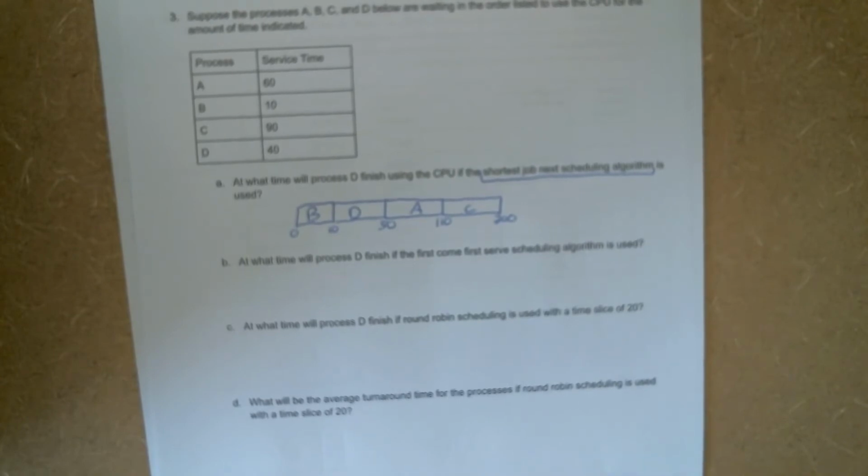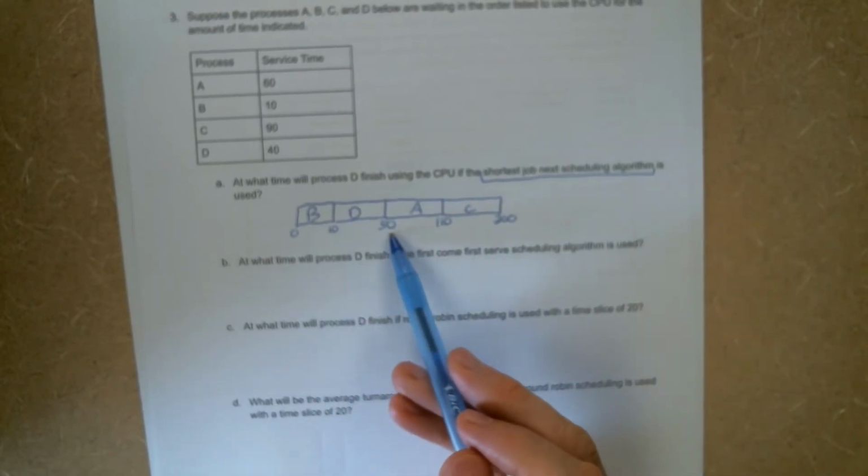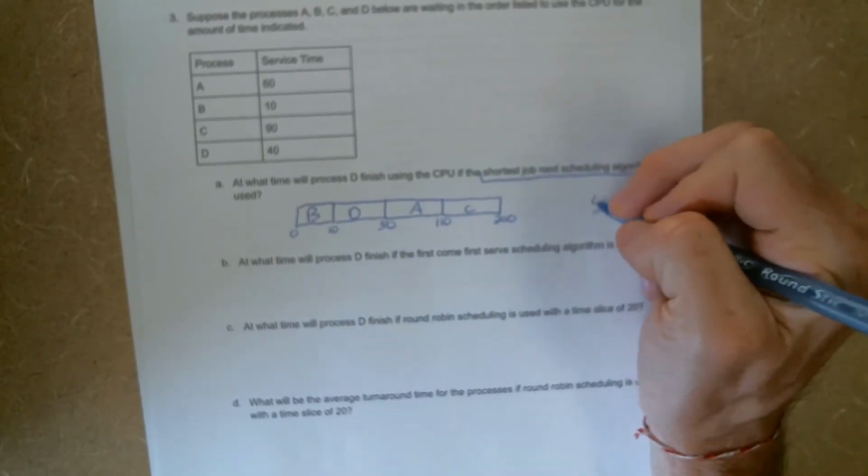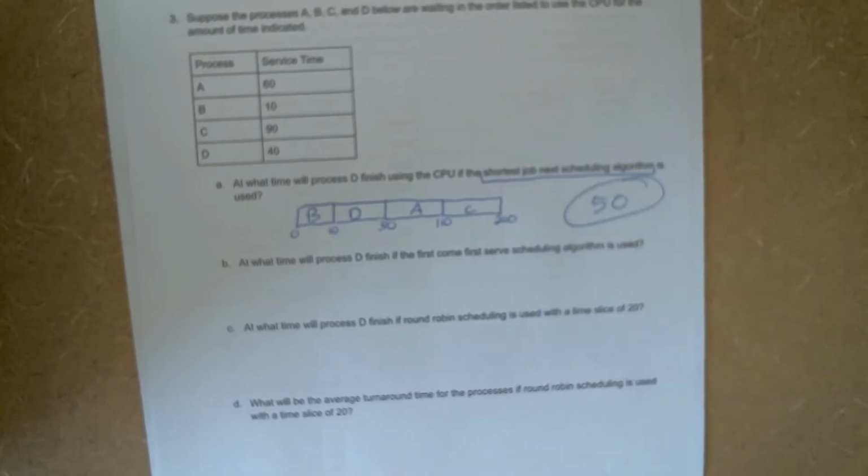So this question is specifically asking about process D. What time will it finish? We can then look at our chart and say very easily, oh, it's going to finish at time 50.